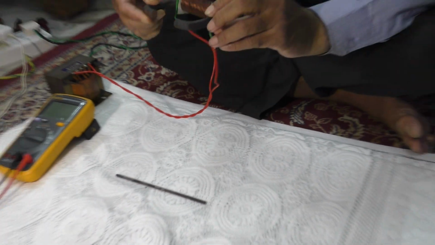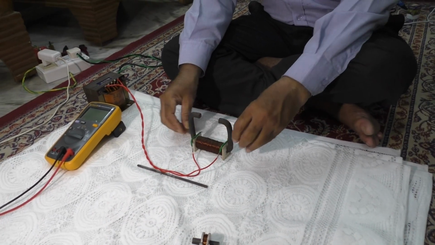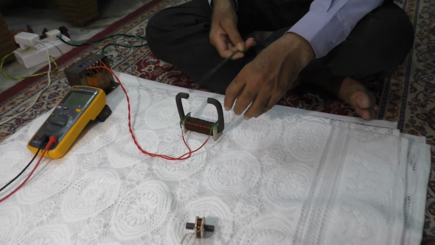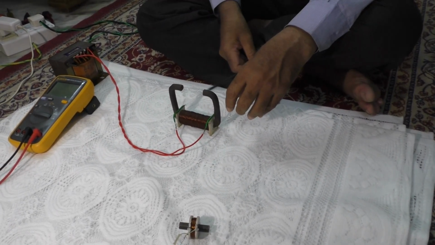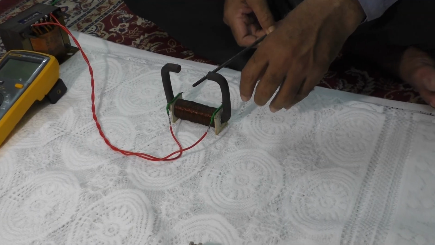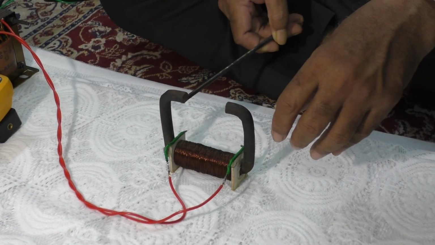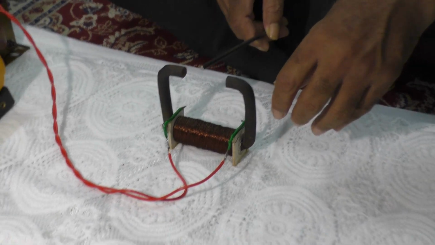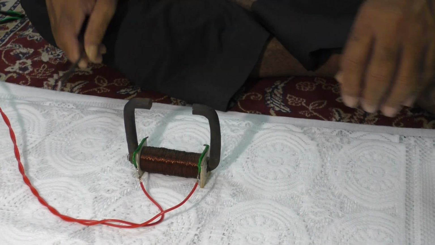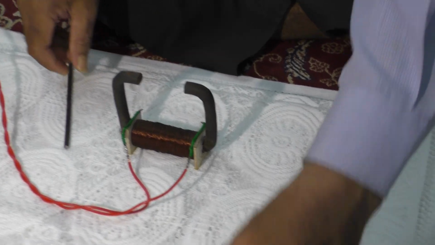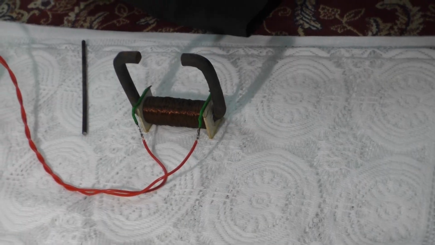I just wanted all of you to take a note that this electrical energy is converted to a similar type of magnetic energy in this iron core. But remember, this iron core is cut in between. So what I am showing now is very interesting.